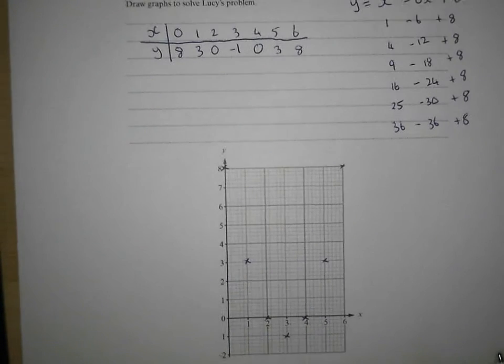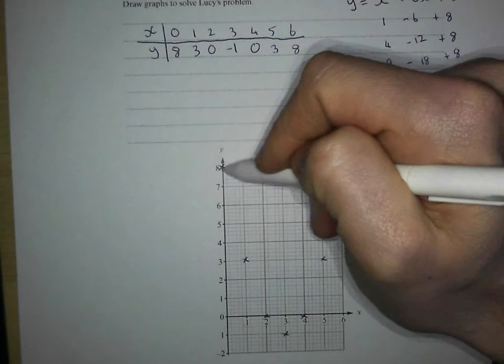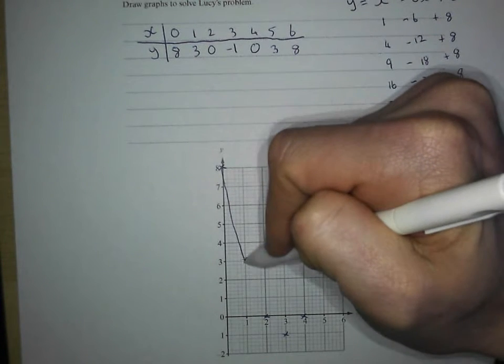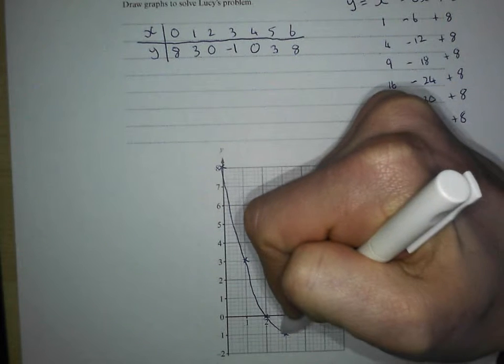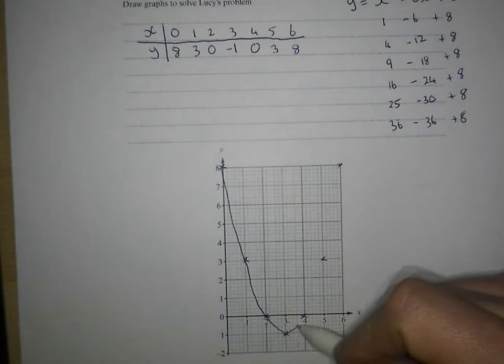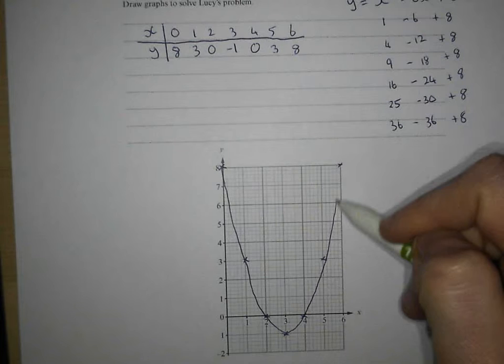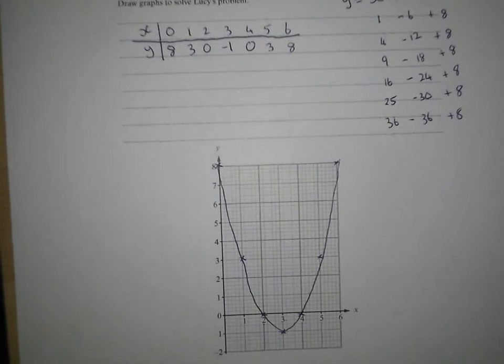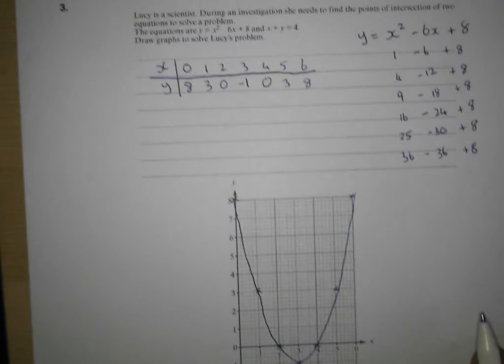Now, don't join them up with straight lines. Try a smooth curve. Crucially, it's not a line of best fit or anything like that. It's got to go through each point and hopefully have a bit of a curve on the bottom. Now that's pretty ropey, but not too bad. What about this one here?